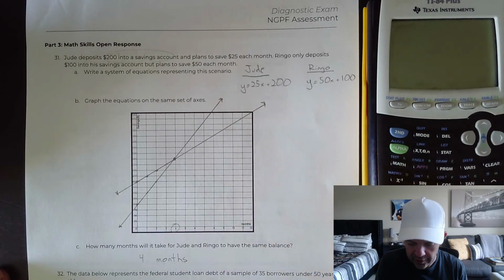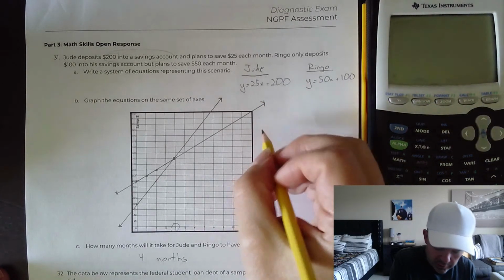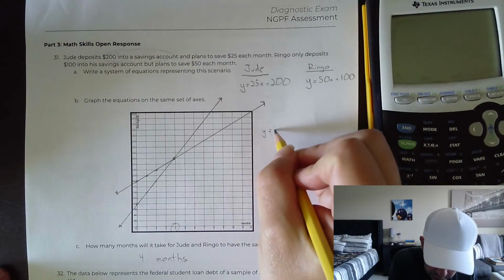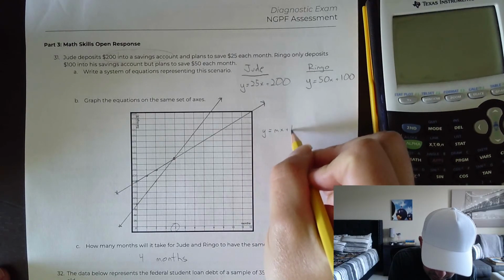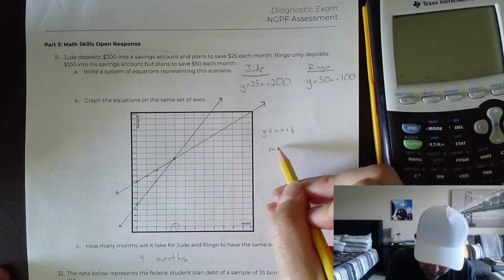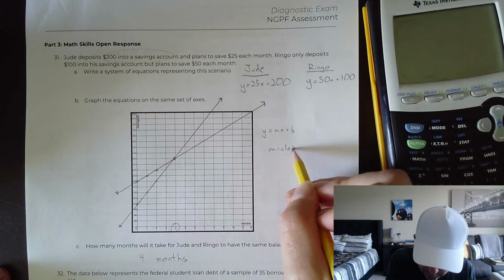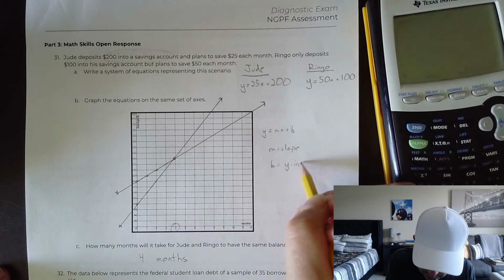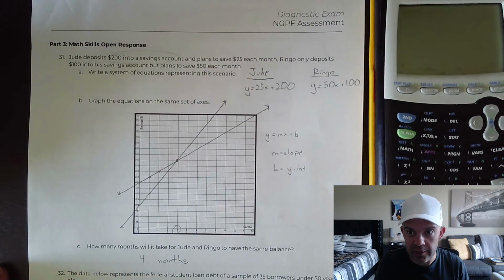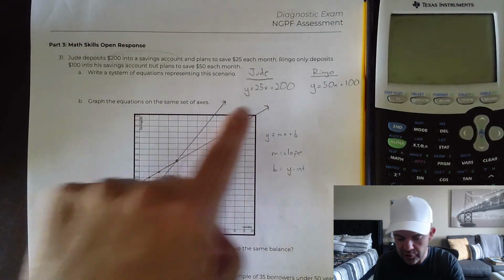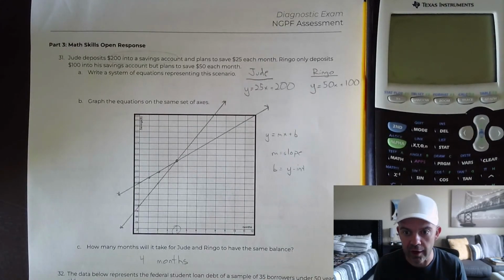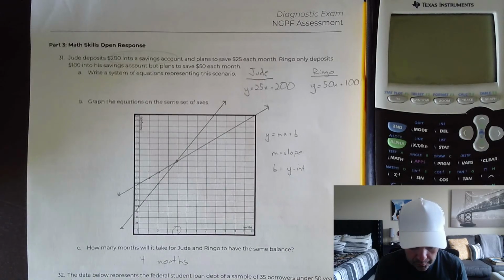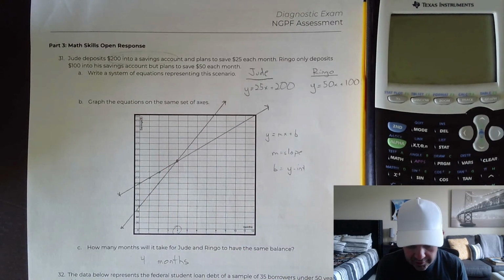Remember, m is the slope, b is the y-intercept. So if you're able to write an equation like these, you can graph them pretty quickly, which is nice. Part B is asking you to graph the equations on the same set of axes.